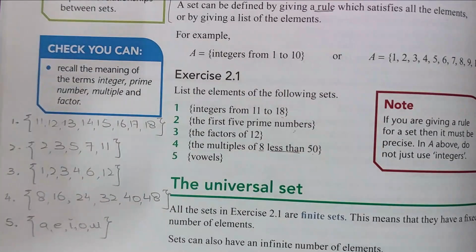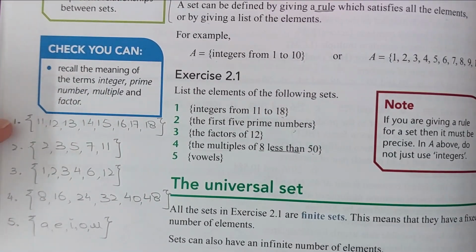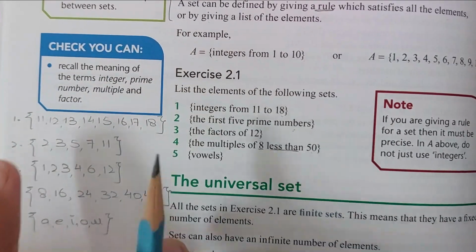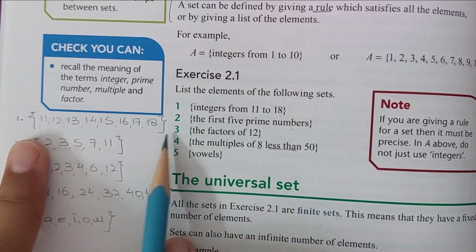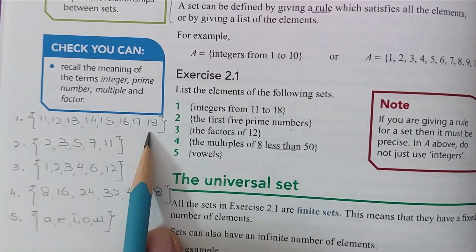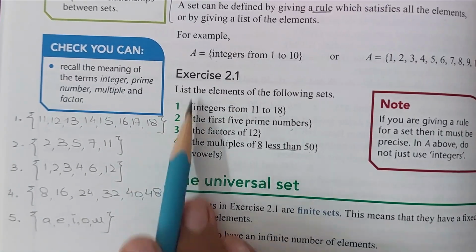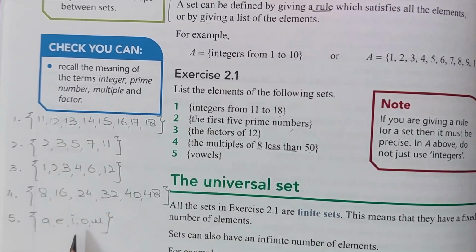A set is a collection of something. It can be a collection of numbers, shapes, letters, or anything, right? And the notation is in terms of curly brackets, and every member is called an element of the set. There are two ways to define a set: by giving the rule or by listing the elements.